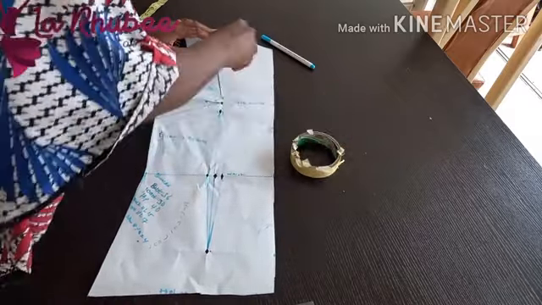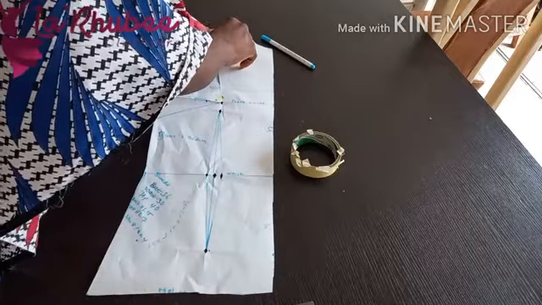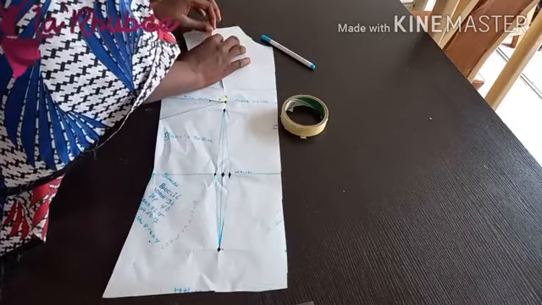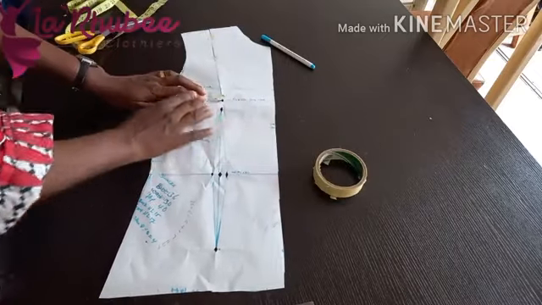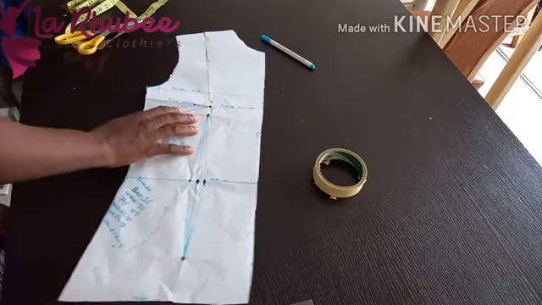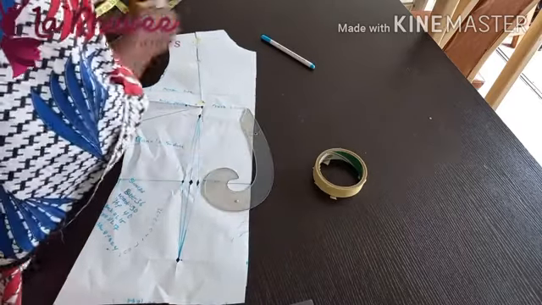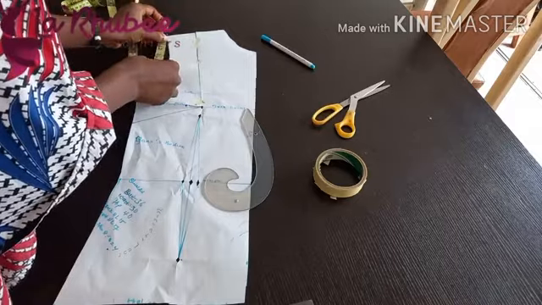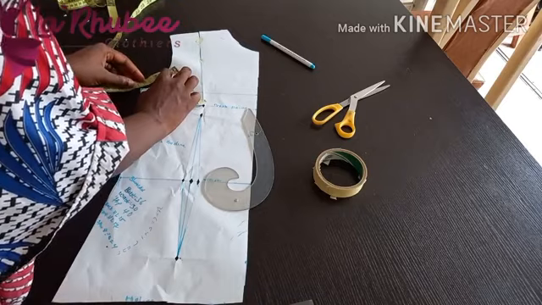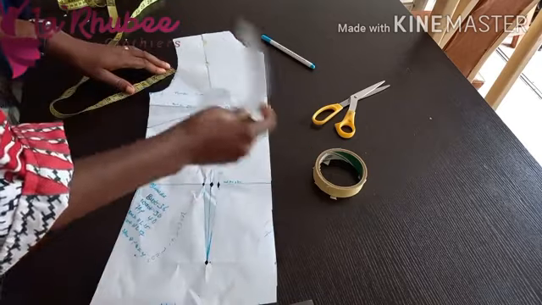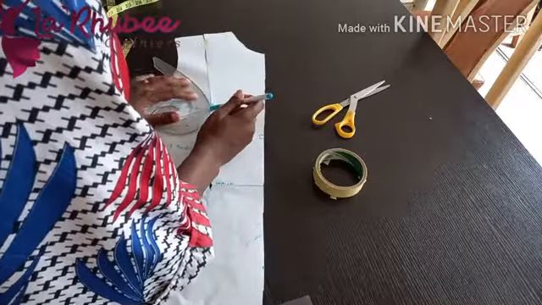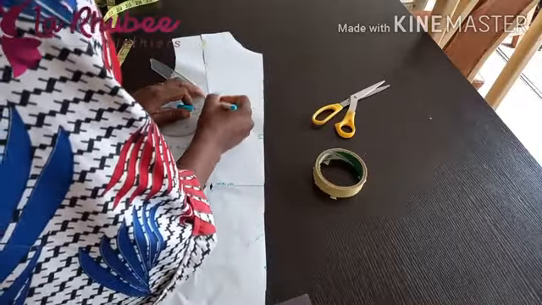I'm closing it now. Assuming I'm moving it to my armhole, if I'm making a princess dart, so I'll just connect. For a princess dart, you can measure and then get the midpoint. That's by choice, or you can just decide on your own where you want to move it to. So I'll just decide. Let me move it to this part. Let me mark from here.